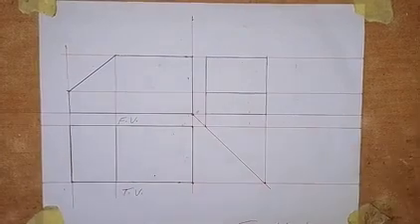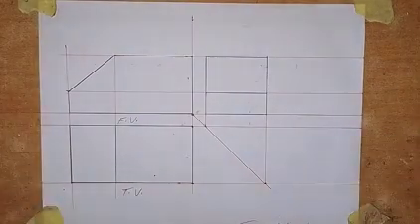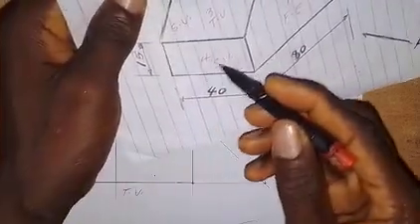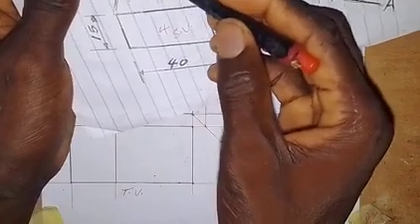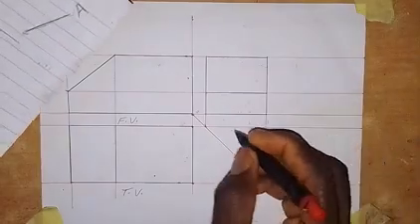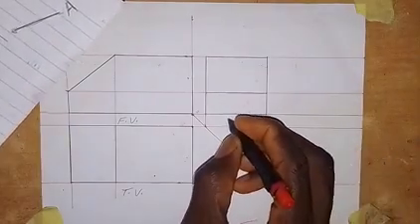So looking at what we have here, let's look at it. This rectangle 4 that we have here, this is it, and this rectangle 3, which is part of the end elevation, as I said, is here. So this is the side view. So we have the side view here.